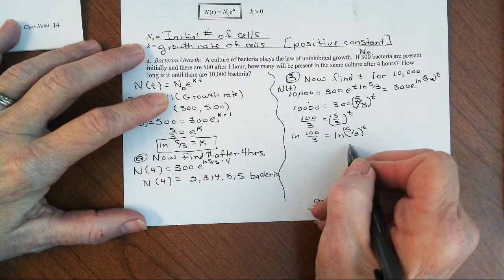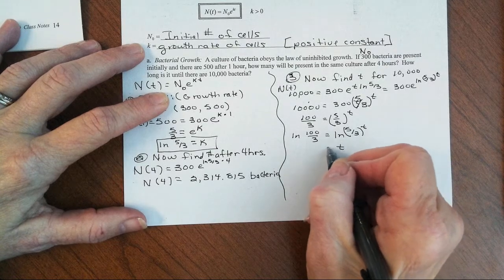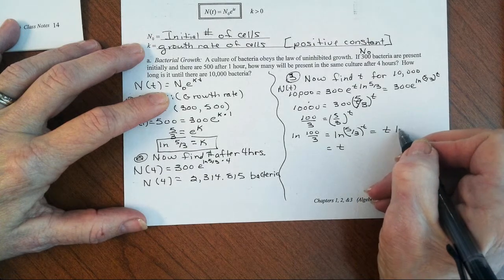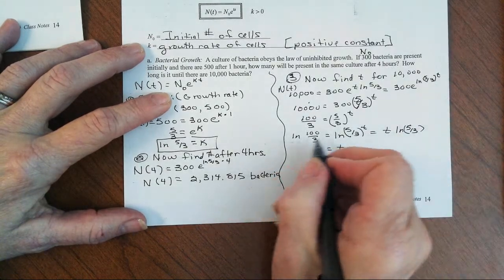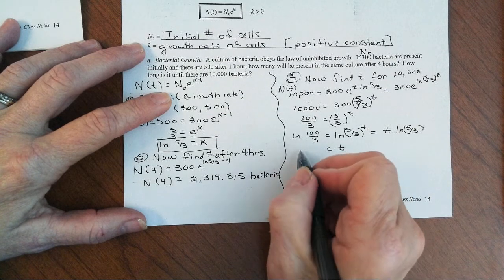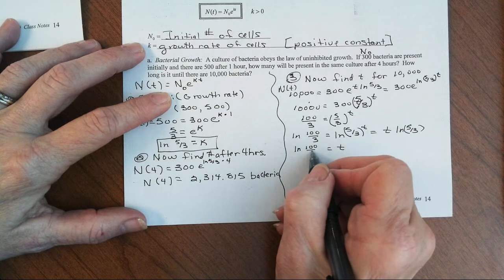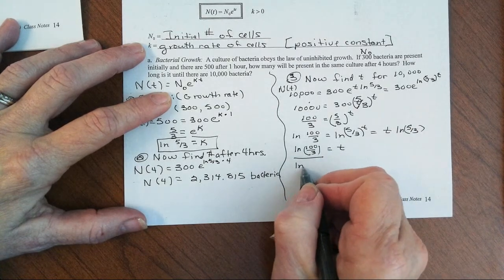And so t is equal to, when we bring the exponent down, the ln of 100 over 3 divided by the ln of 5/3.